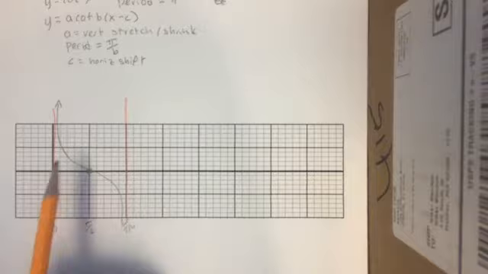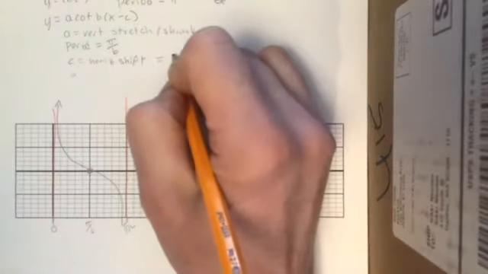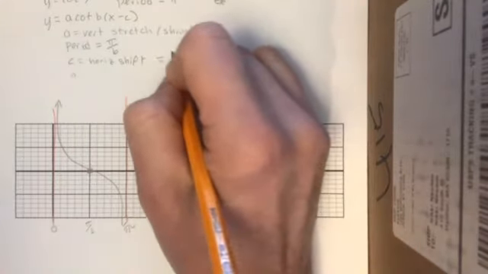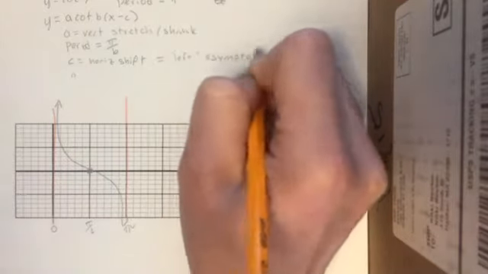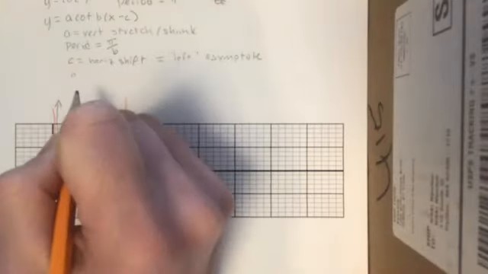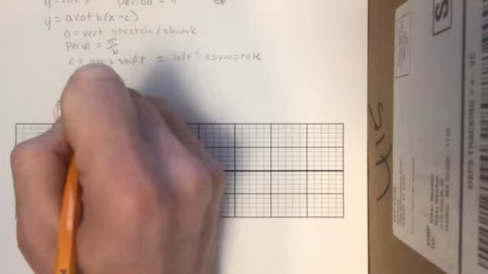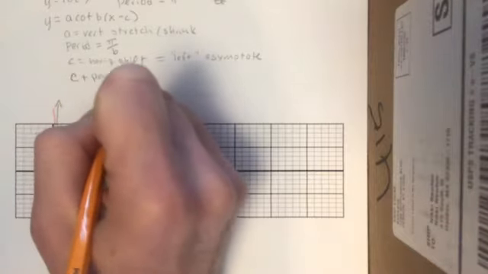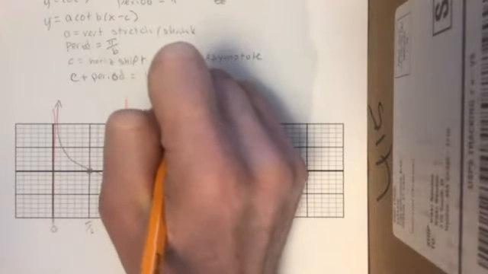But if we think of ourselves as shifting this asymptote, so it starts at an asymptote, right, if we think of 0, then C would give us the left asymptote rather than the center. So what does that tell us about the period? If I take that left asymptote and add the period, that's going to give us the right asymptote.